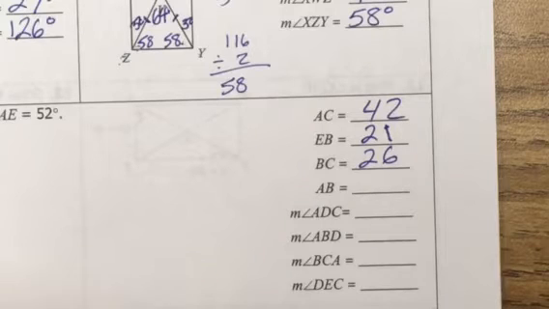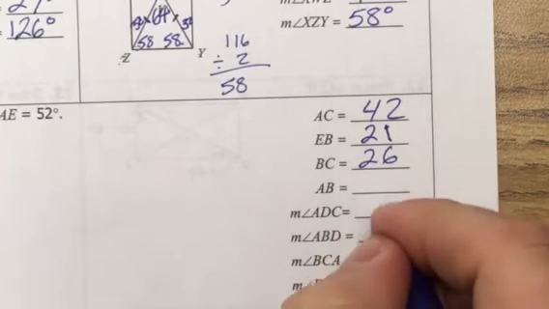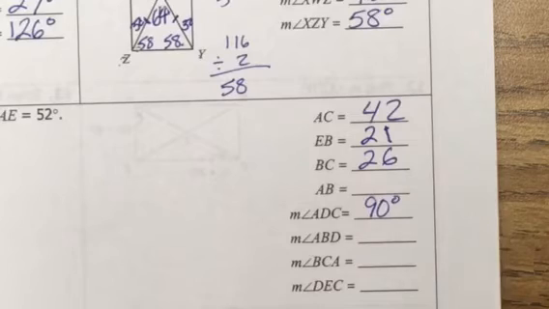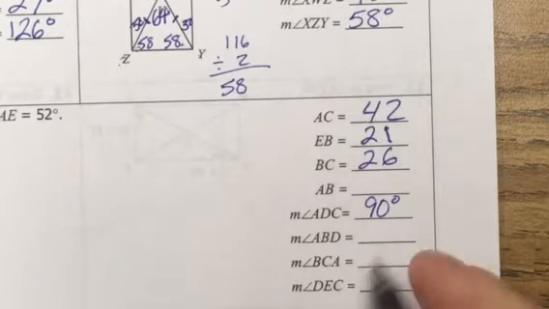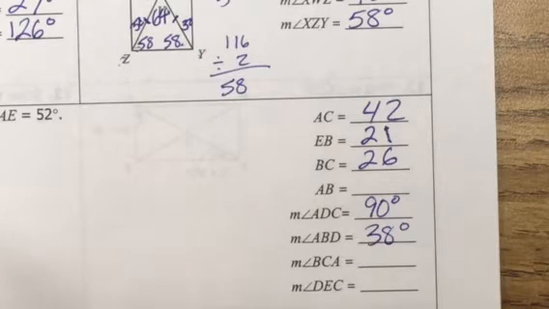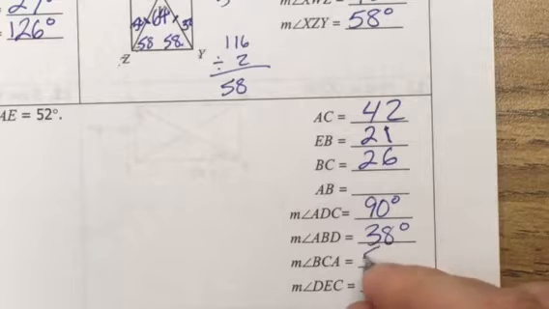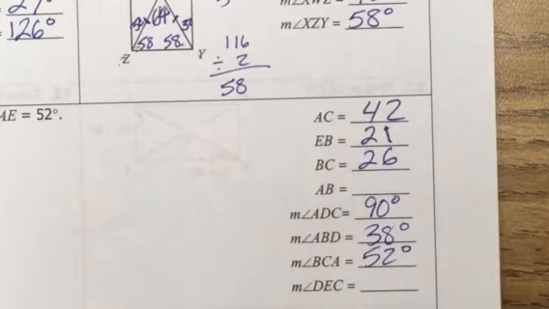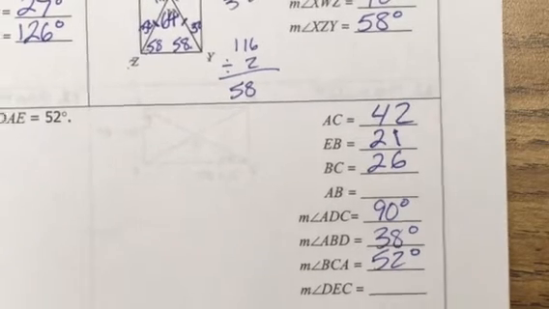angle ADC would be the whole angle. That'd be 90 degrees. Angle ABD would be 38 degrees. Angle BCA would be 52 degrees. And angle DEC, we still need to find.